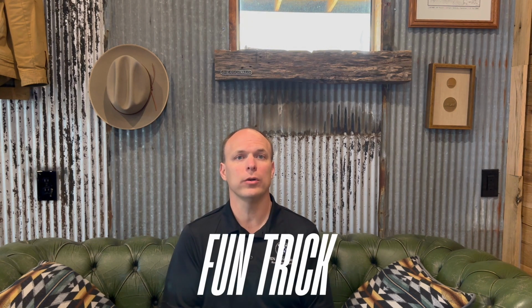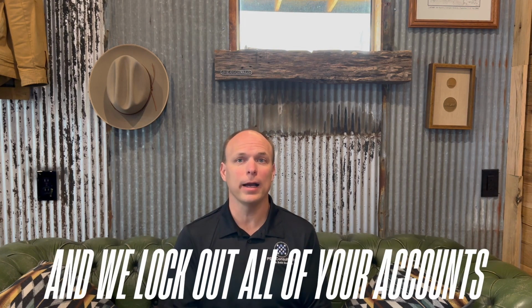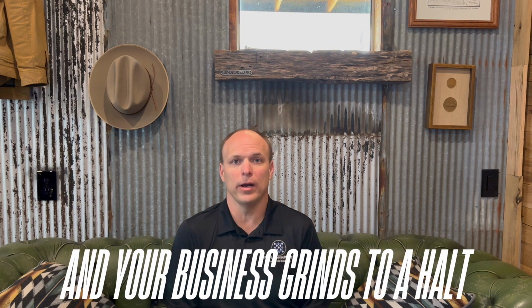We try that password across all of the accounts. We may try 2 or 3 more passwords that are common like that, depending on your policy. But then we pause for long enough that your failed password count resets, so we don't lock out any accounts. Or, fun trick, we don't put a pause in it, and we lock out all of your accounts, and your business grinds to a halt.